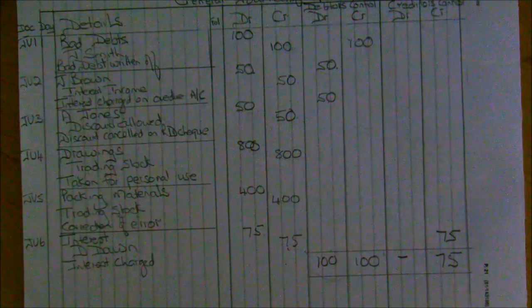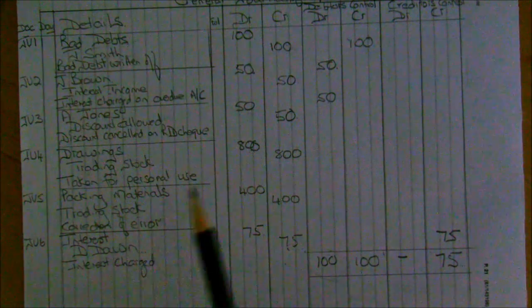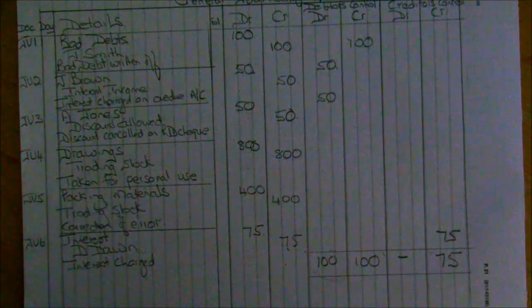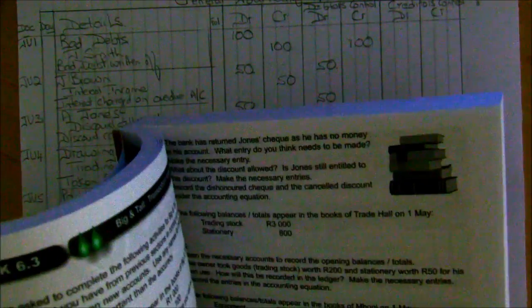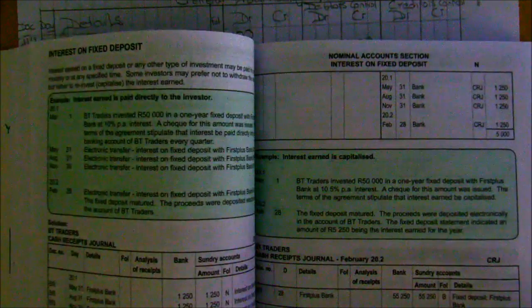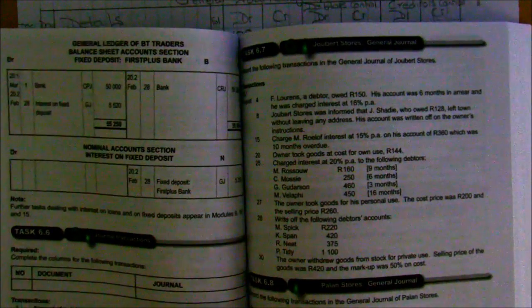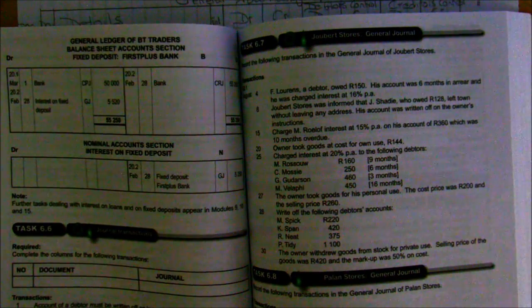All right. Now there are a lot of general journal entries in your book and you need to practice them. Those of you sitting with the New Era book, if you go from 6.4, there's a lot of entries. They will take you step by step through all of these entries and they will progressively get more difficult, but you need to get yourself focused on from 6.6.